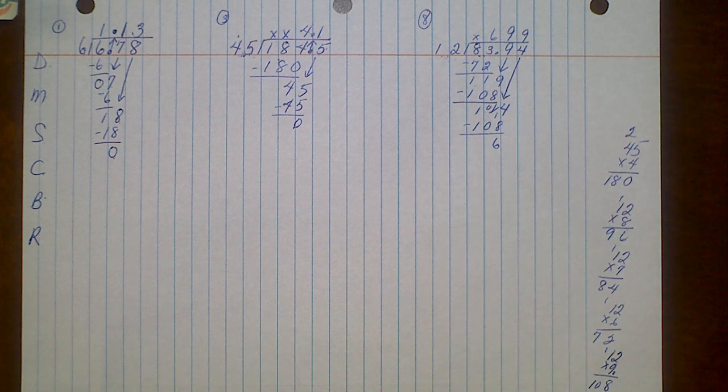6 is less than 12. I don't have anything else left to bring down. Here's the tricky thing about decimals. You're not allowed to have a remainder. You must extend the problem and keep it going until you end up with a 0 or a repeating decimal, which is something that you'll learn about later.